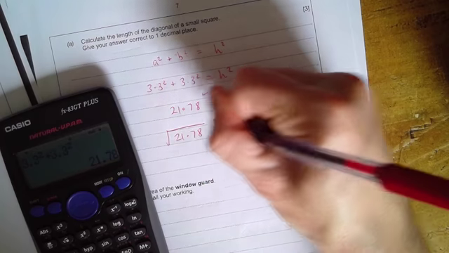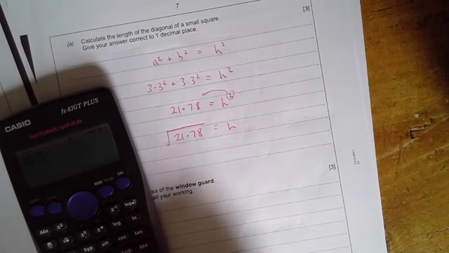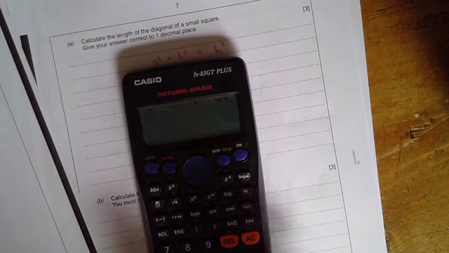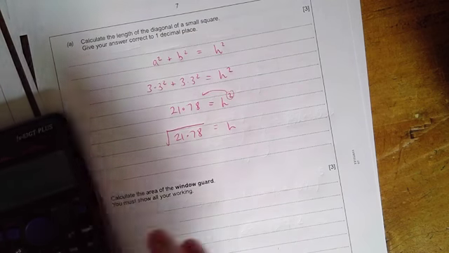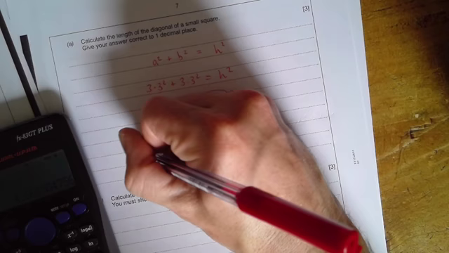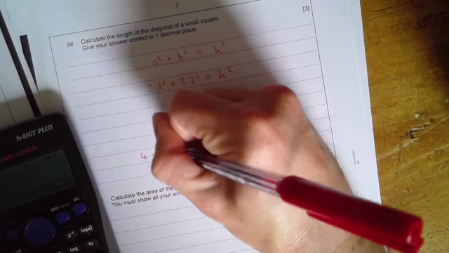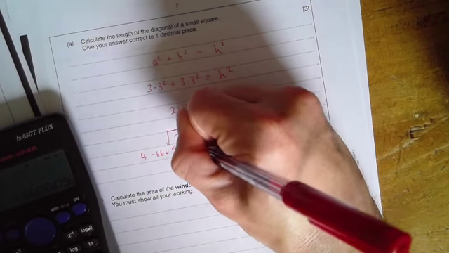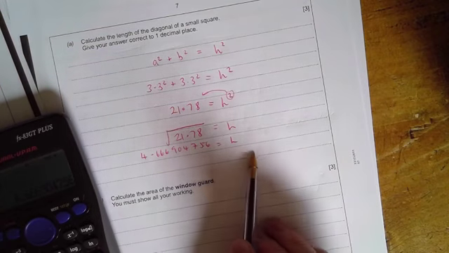A very quick way of writing this into your calculator is to say square root, and it remembers the previous answer, press equals, and I get a really long number again. So that's 4.666904756. Now there's absolutely no need to do what I've just written.